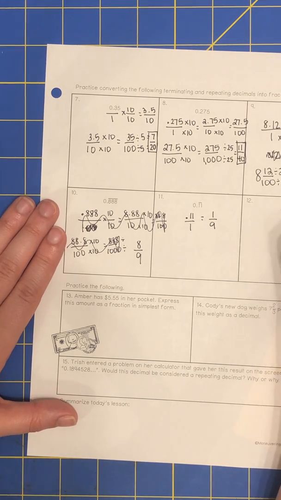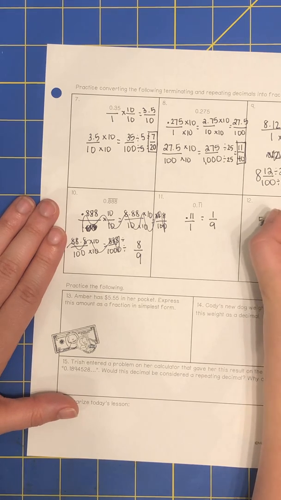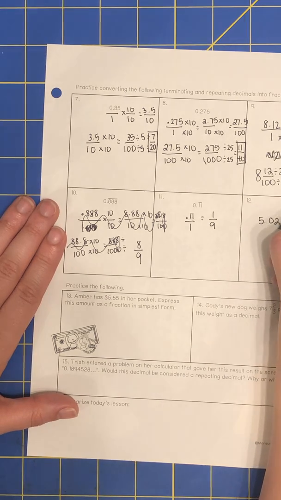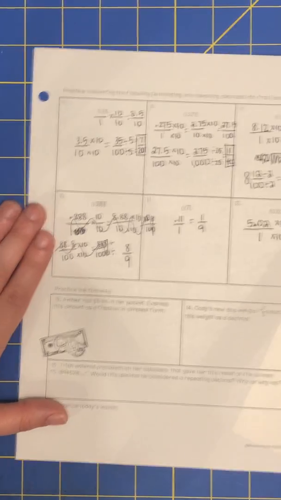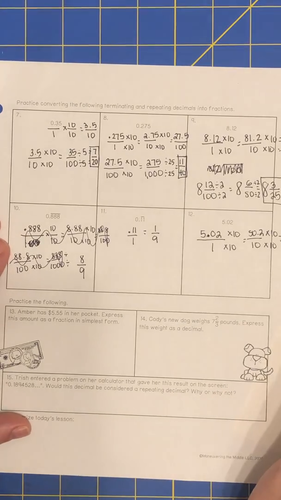All right, and here we are going to convert this into a whole number. This one we are going to do because it is a terminating decimal. So this is the same as saying 5.02 over 1. And so that's just kind of creating a ratio there. We multiply it by 10, I get 50.2 over 10. And then I multiply by 10 one more time, and I get 502 over 100. So again, that's an improper fraction.